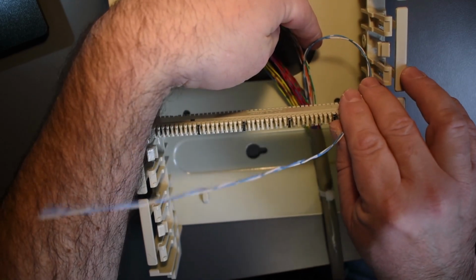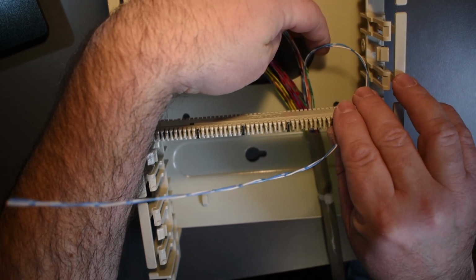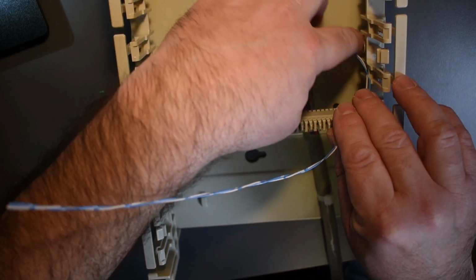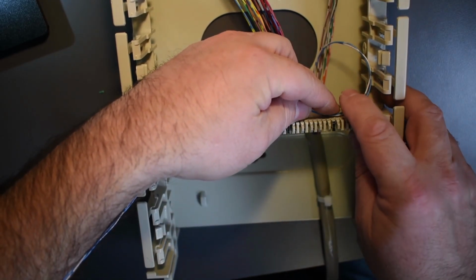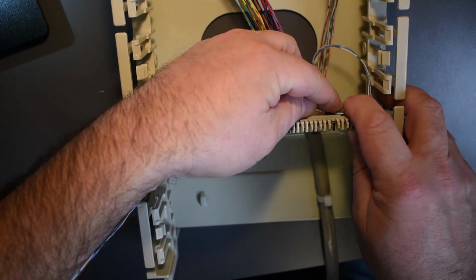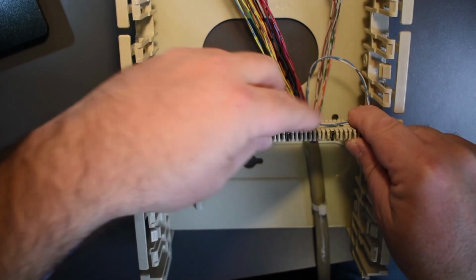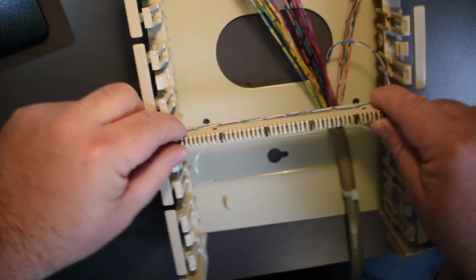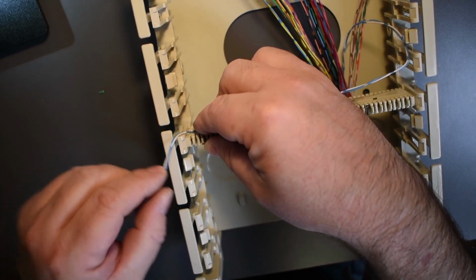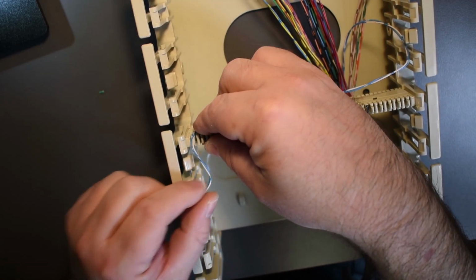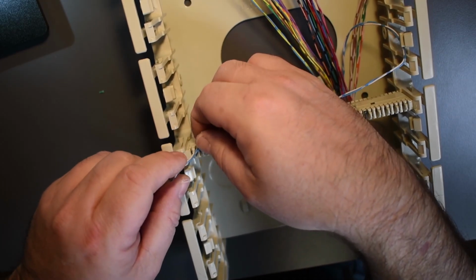We're going to leave a little bit of slack here, just like that. Okay, that's the first loop of our slack. And then we're going to go right by the edge, and we're going to pinch that with our finger right to the beginning of this frame. We're going to run that cable along the frame, and this is where the first one gets terminated. And remember, group color always goes first.